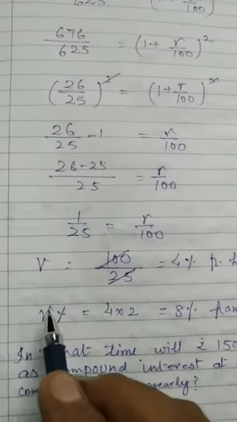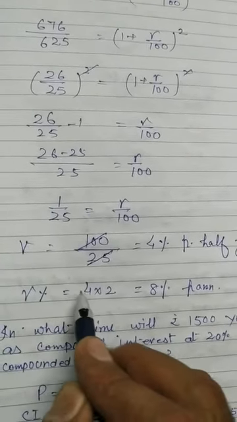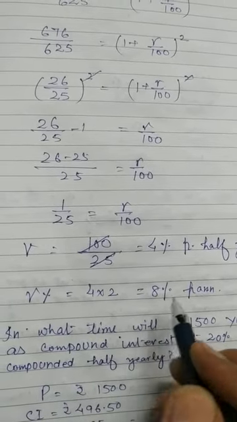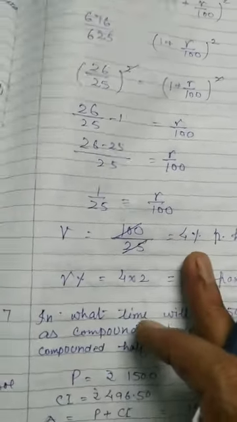Now yearly, R equal to 4 multiplied by 2, that is 8% per annum. This one we have.